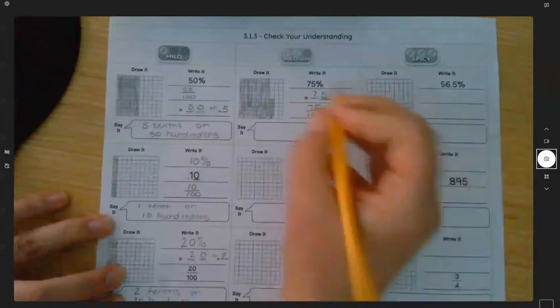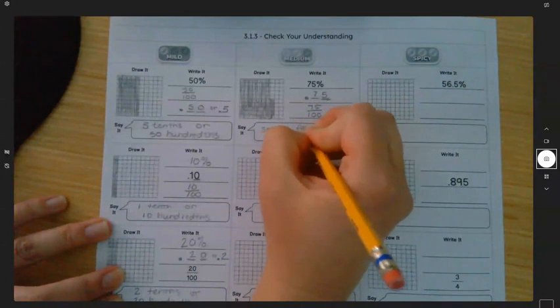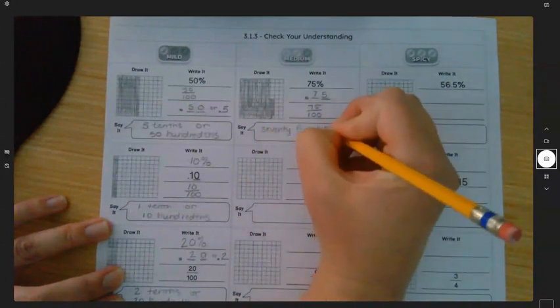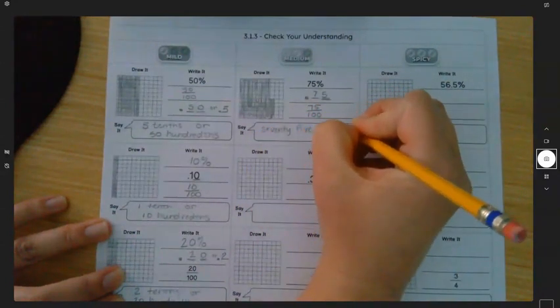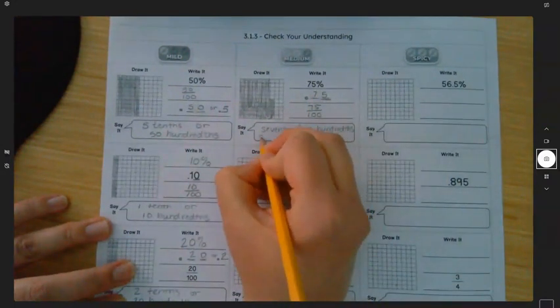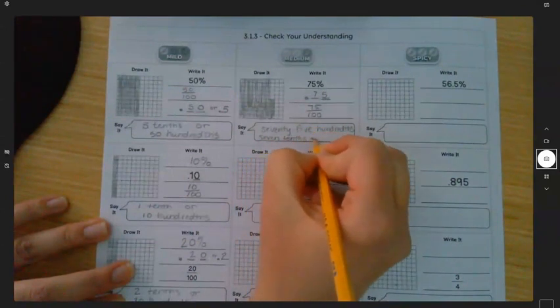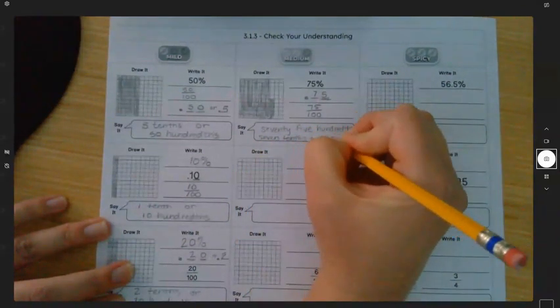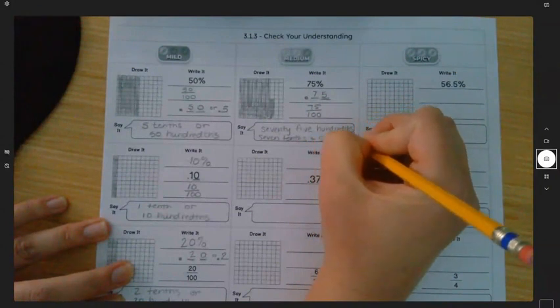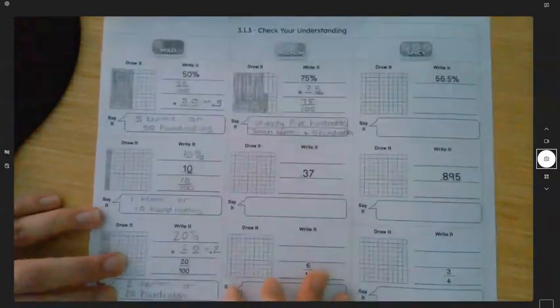Then to say it, I would say 75 hundredths because the last place value that I have is hundredths. So we have 75 hundredths. Or we could break it down as 7 tenths and 5 hundredths. So there's 2 different ways that we could say it.